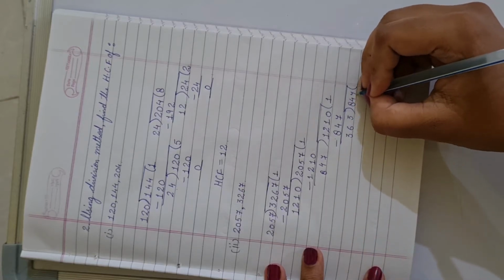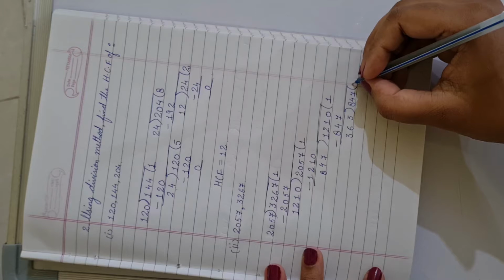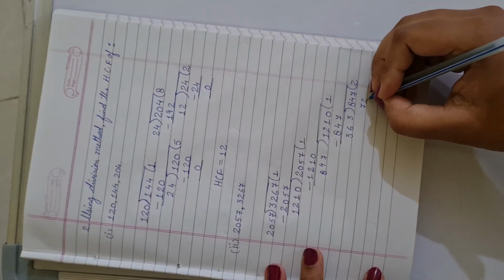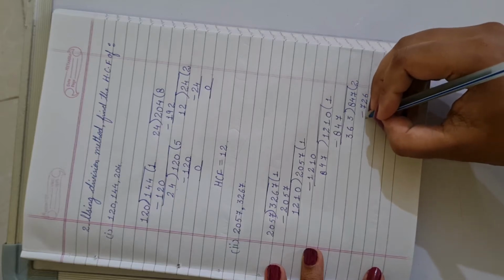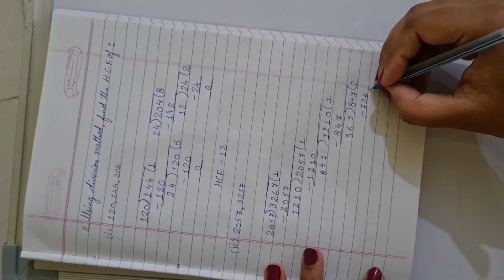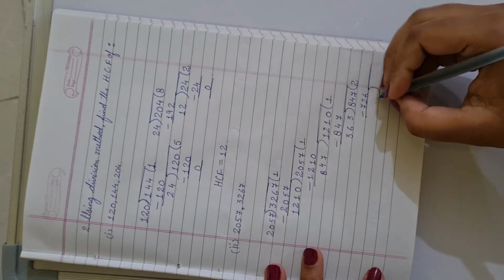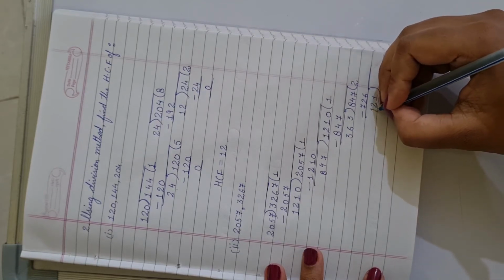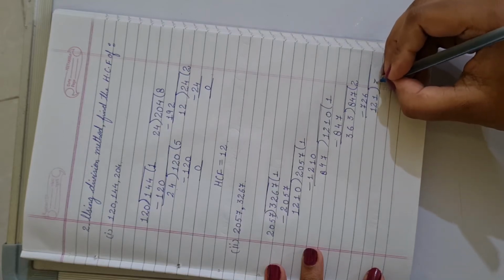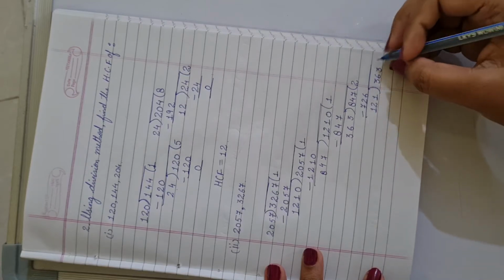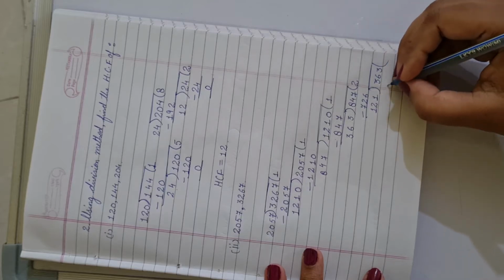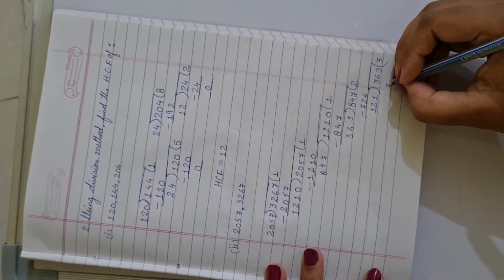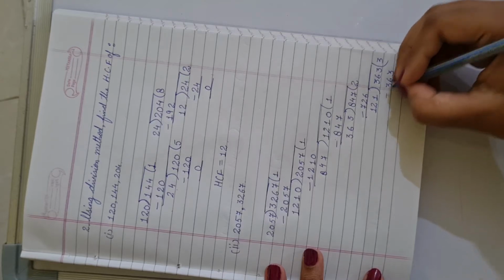847 is your next dividend. 363 will go twice. It will be 726. Subtract these and you will get 121. 363 is your next dividend. This goes 3 times, it will be 363.